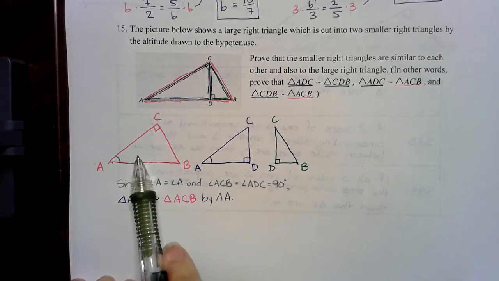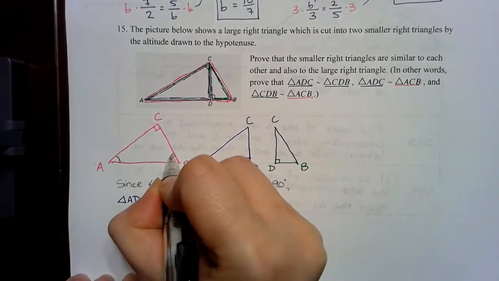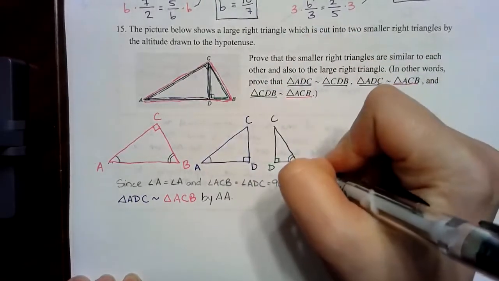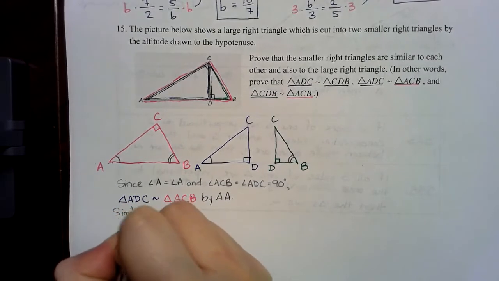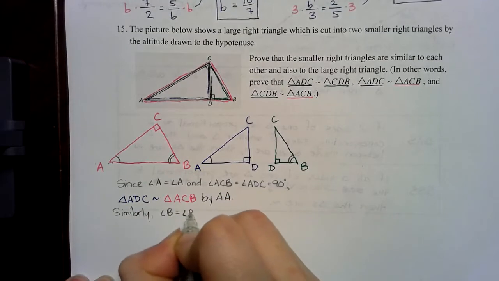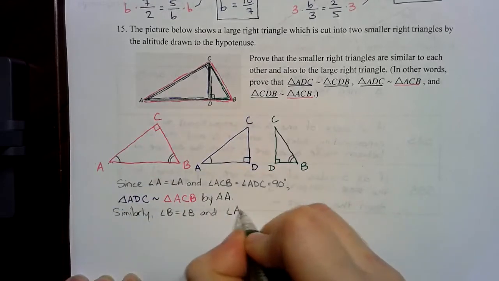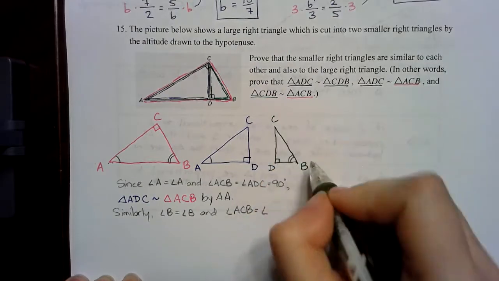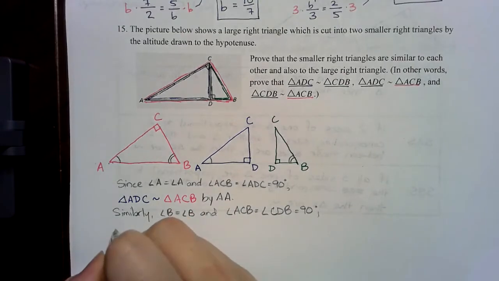Now I'm going to go between the pink and the green. So whatever this angle B is, that's got to be the same as this angle B here, because it's the same angle. Similarly, angle B equals angle B, and angle ACB is the same as angle CDB, which is 90 degrees.